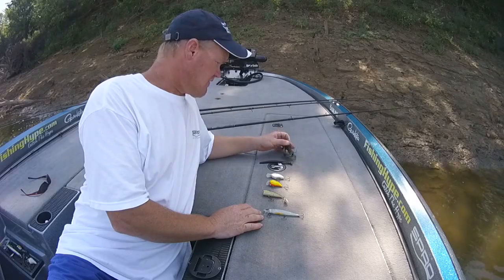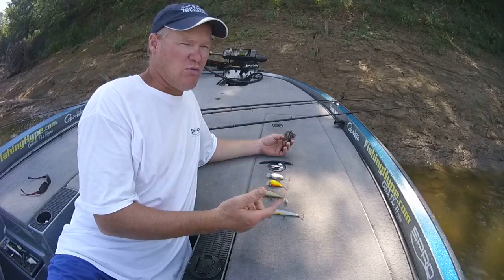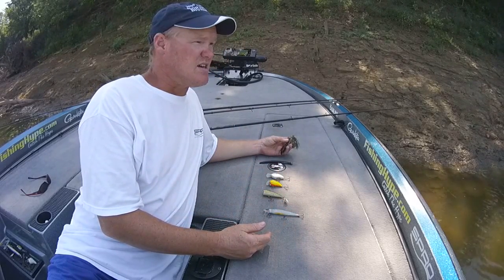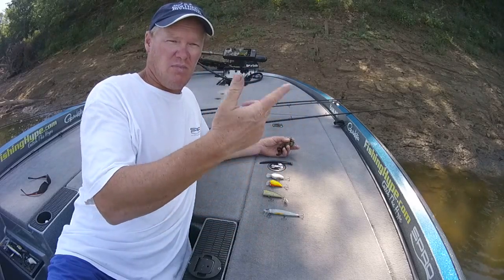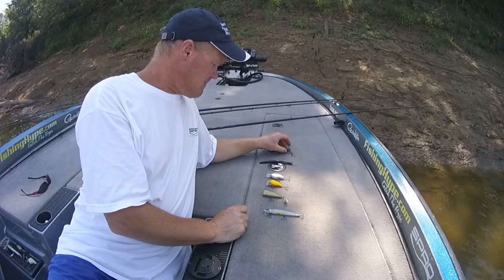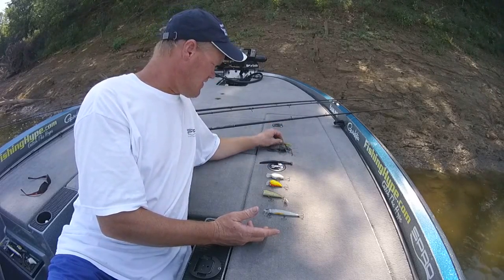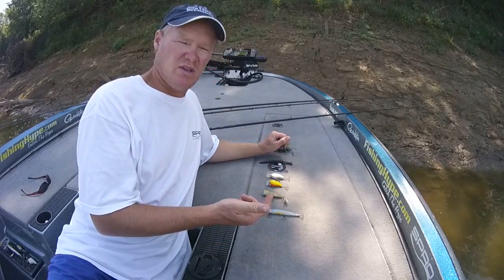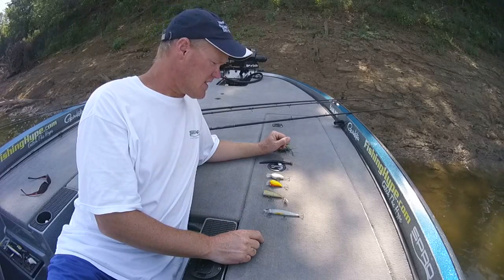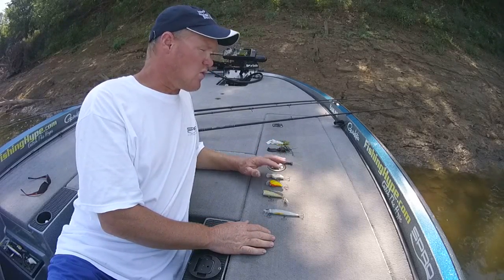Then, of course, you've always got a flipping jig or something to flip brush with, lay downs. Sometimes just going down a riprap bank, flipping that. As far as moving baits, you obviously have your swim jig. You can do a spinner bait, same effect. And then I love square bills.